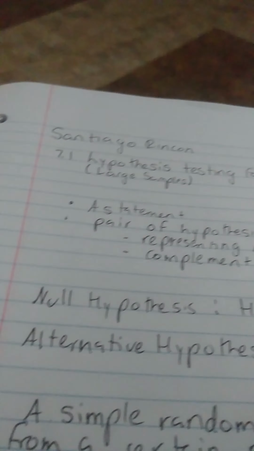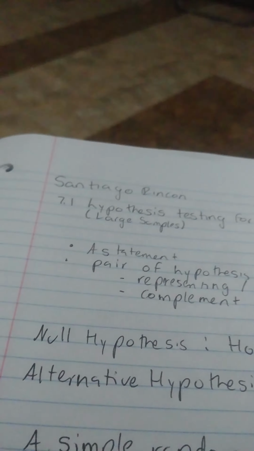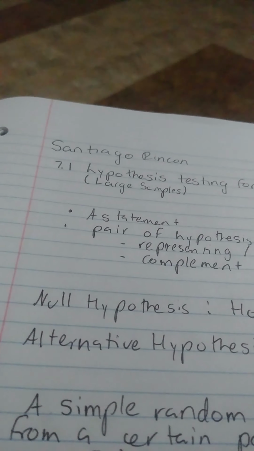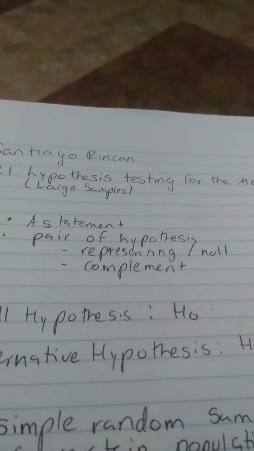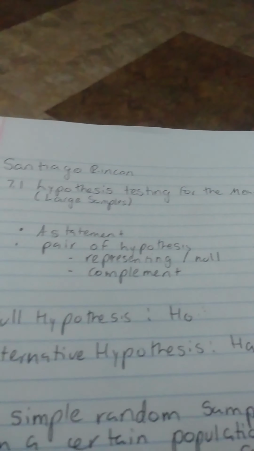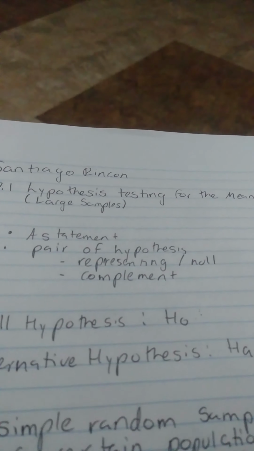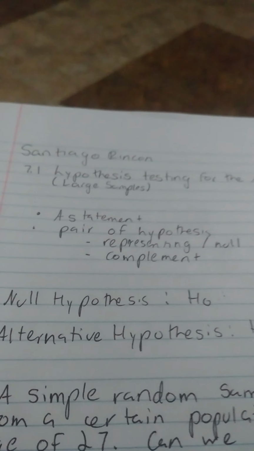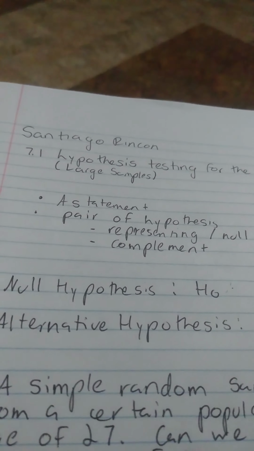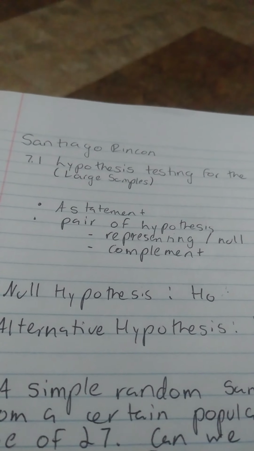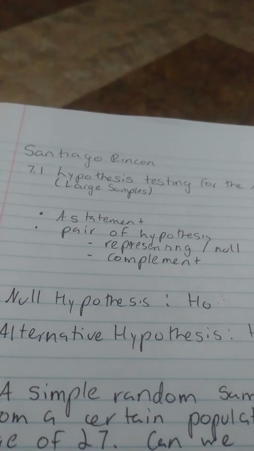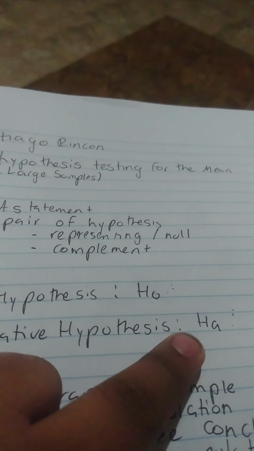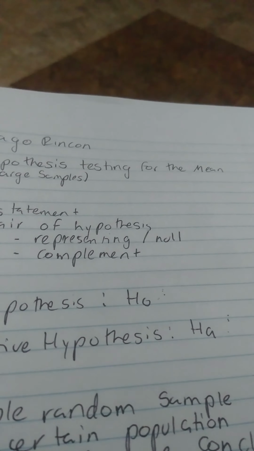A null hypothesis is a statistical hypothesis that contains a statement of equality, such as less than or equal to, or greater than or equal to. It is noted as seen here, H0, or H sub 0, or H naught. An alternative hypothesis is a statement of strict inequality, such as greater than, not equal to, or less than. It must be true if H0 is false. It is denoted as seen here as HA, read as H sub A.